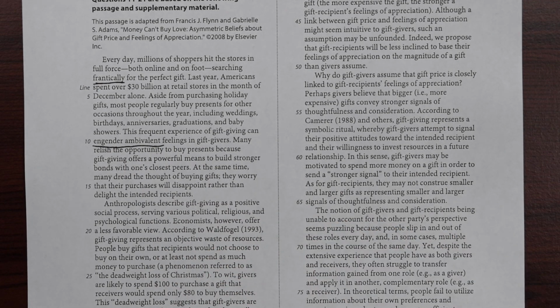I could tell right off that they could have just told me that this frequent experience can bring about general, basic feelings, or not very emotional feelings. But particularly in this passage, they use the words engender ambivalent feelings, which means that it brings about this mixed, happy and sad sort of feeling about gift giving. Okay, why do they mention those words?